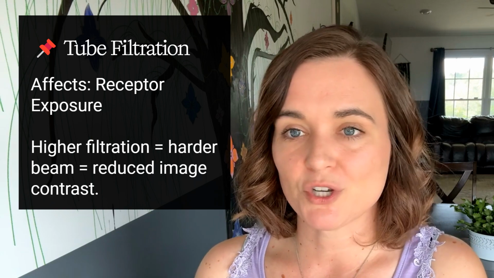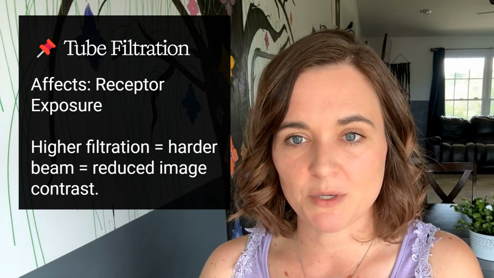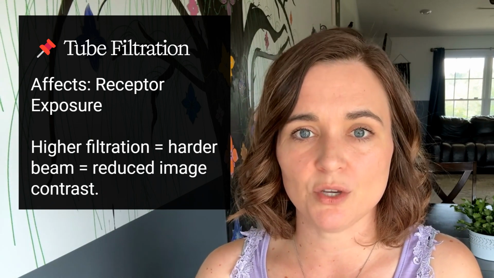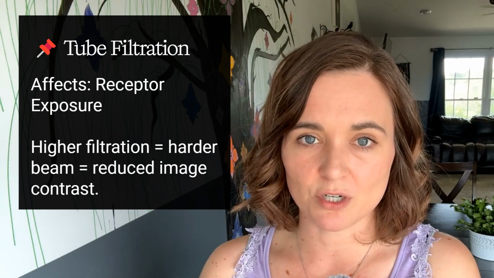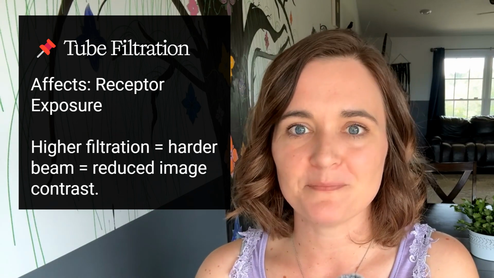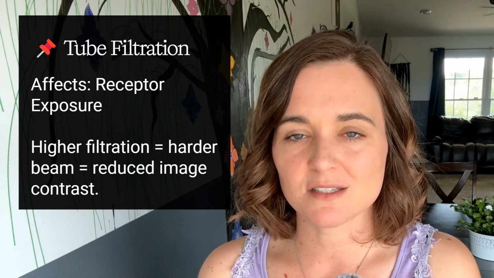Next up is our tube filtration. This affects our receptor exposure. It filters out low energy photons, reducing patient dose, but also reducing exposure. Here's a tip. The higher the filtration, the harder the beam, and the reduced image contrast.